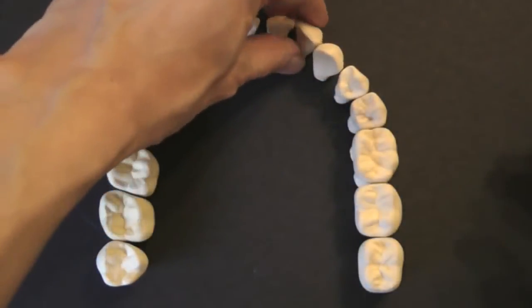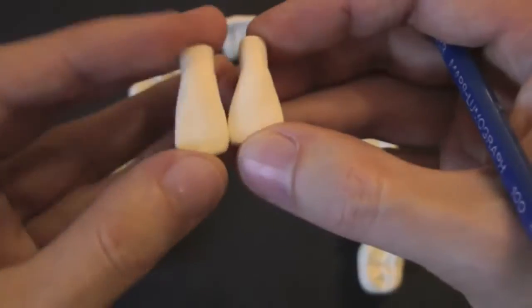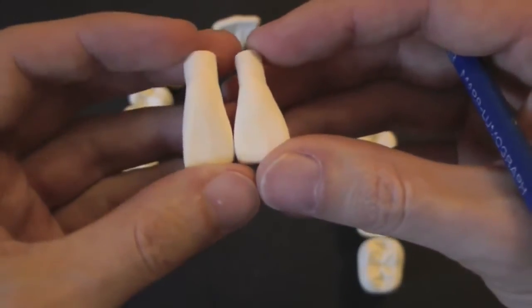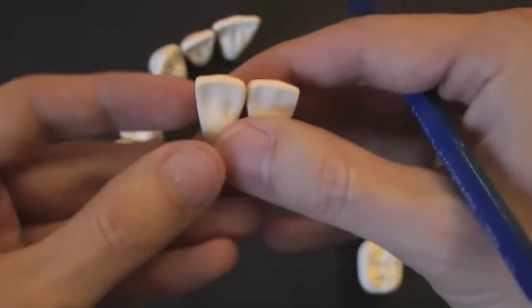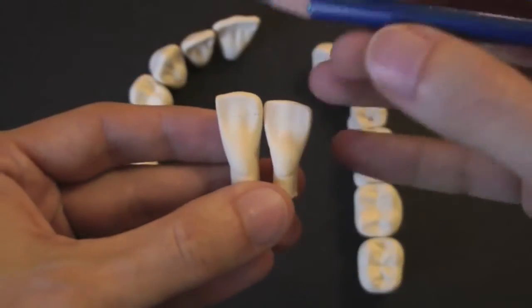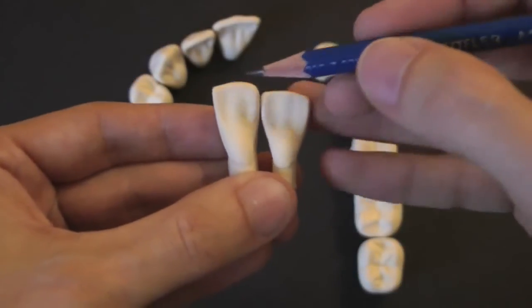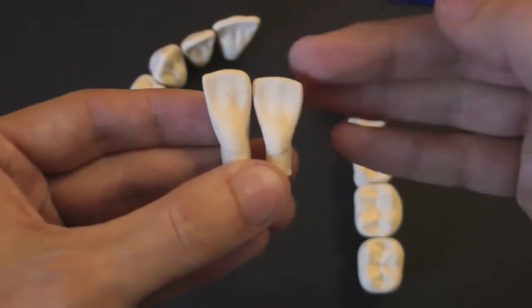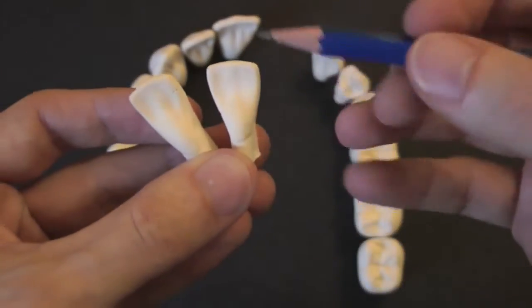The lower incisors are a little bit trickier because they vary. They're not both the same shape. The lower 1 does follow the rule of the upper in that it has a sharper mesial corner here and a rounded distal corner here. But the 2 does not.